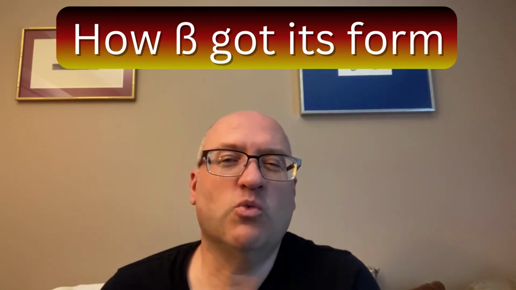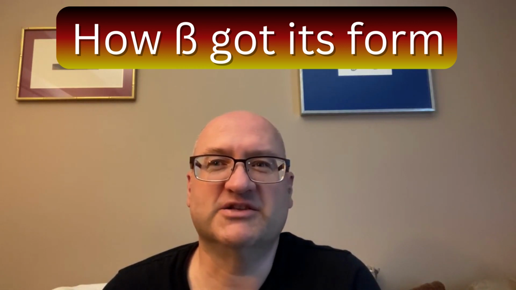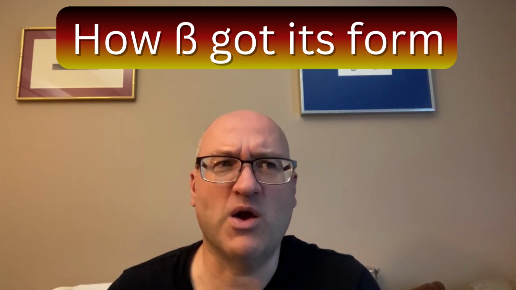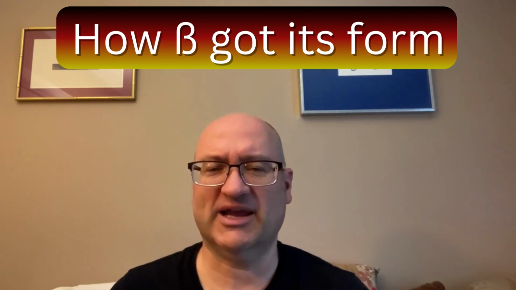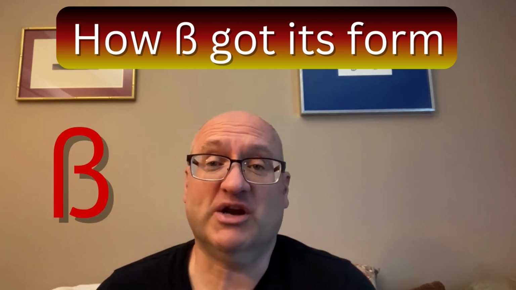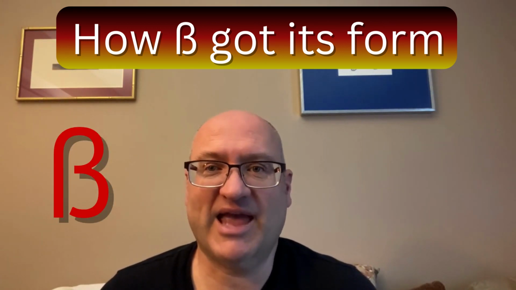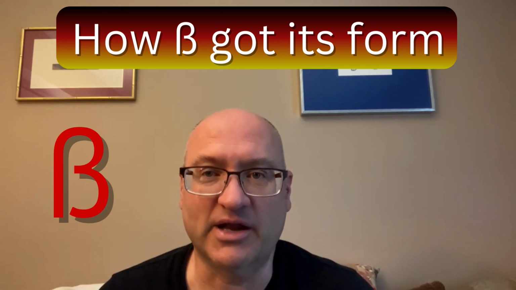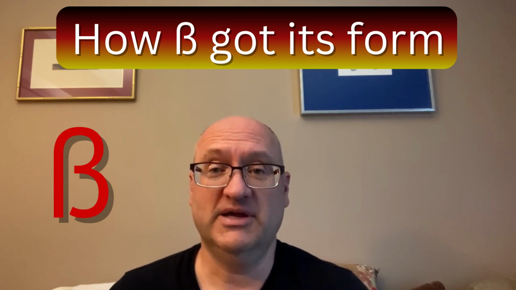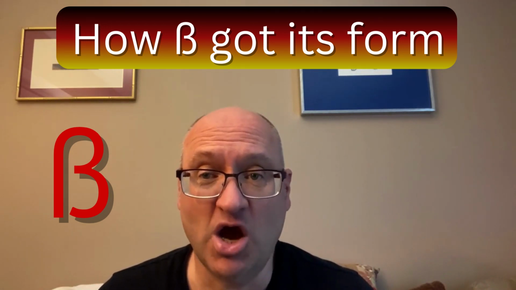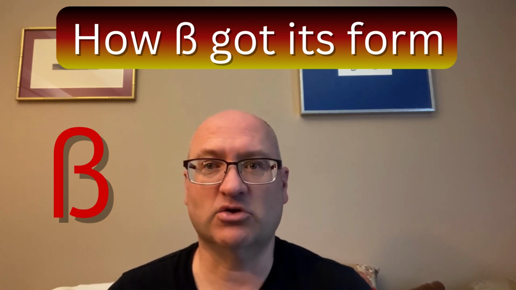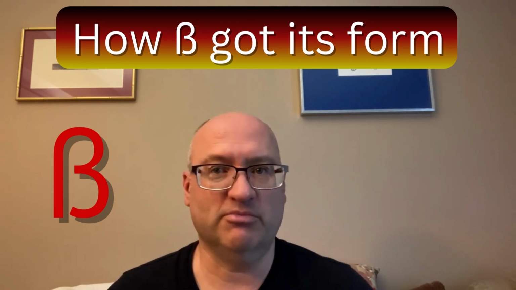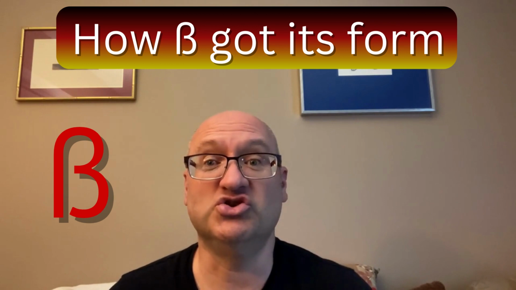So you may wonder where that letter got its form from, or why we have that strange looking S. It is a strange looking letter, isn't it? It looks like a capital B with a little tail on it. However, it is actually a combination of a letter that is no longer used, not just in German, but also in many other languages that used to use it.